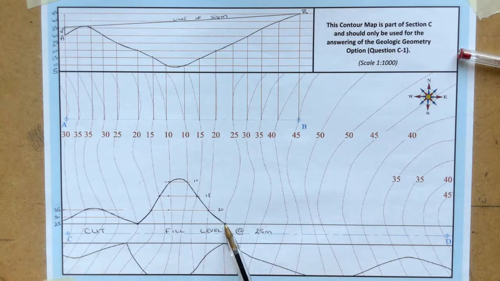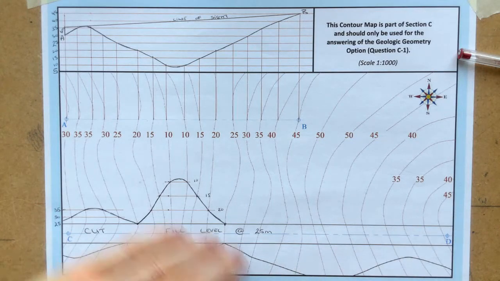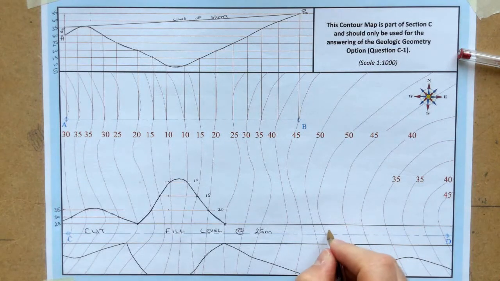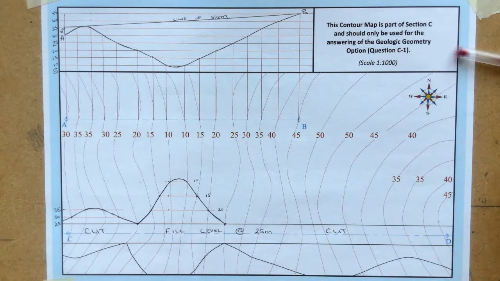So we have 25 here. I can see this contour is 30, 35, 40, 45, 50 again, then 45, 40, 35. So you can see it's kind of going down before it goes up again. So all of this is actually higher than the road. So because it's higher, all of this section here is actually going to be a cut. So I can use my same contours, but obviously I can see that they go up a little bit higher.